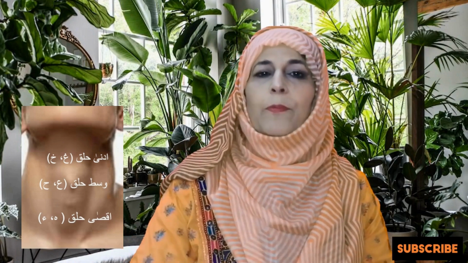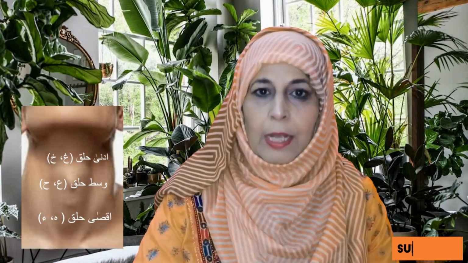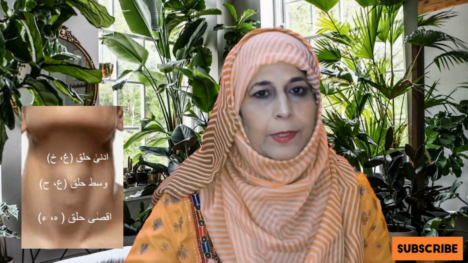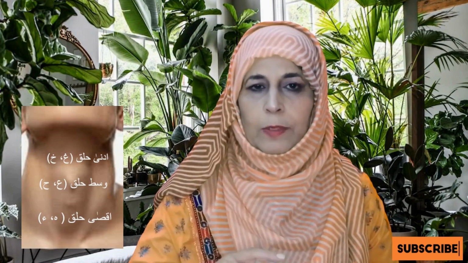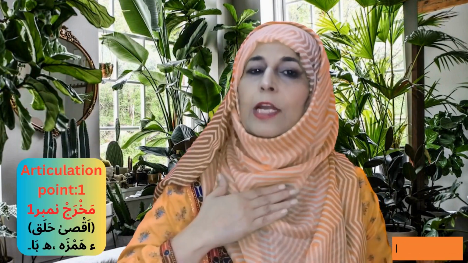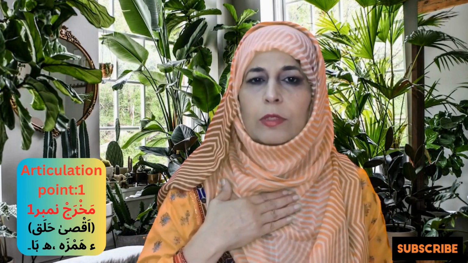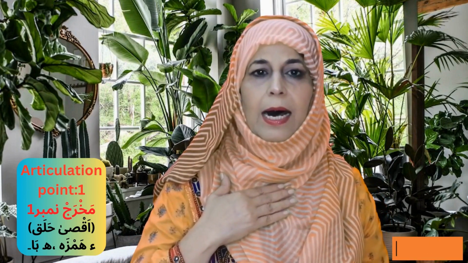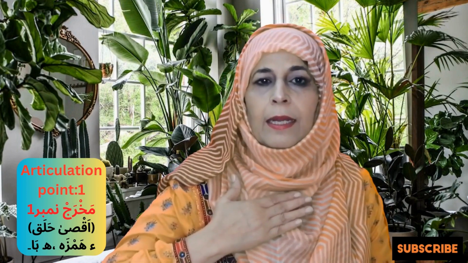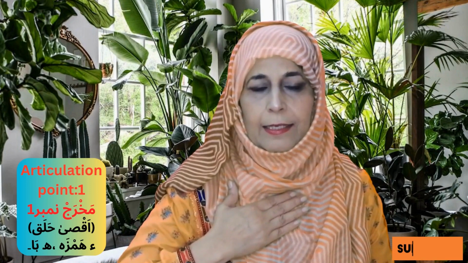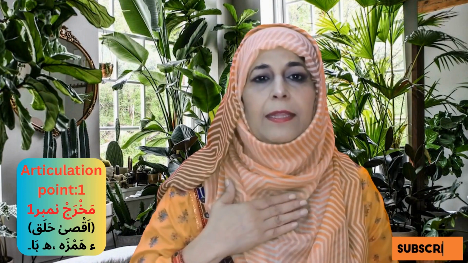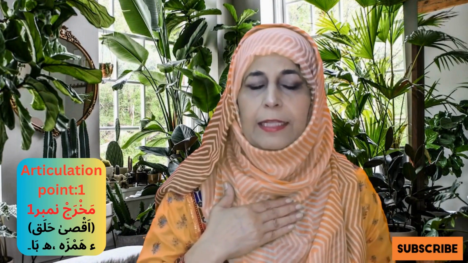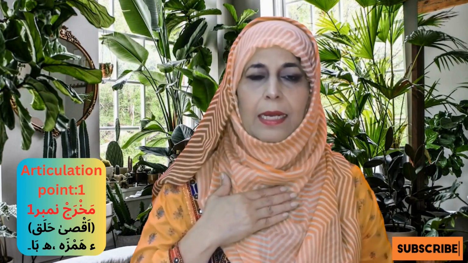And all 3 parts of our throat pronounce 2 Arabic letters each, and a total of 6 letters are pronounced by these 3 parts of our throat. So from our Aqsa Halaq, the lower portion of the throat, we pronounce Hamza, Ha. We have to feel our vibration in Aqsa Halaq. If we feel vibration here and we feel pressure on our chest, we will be sure that we are pronouncing the letters right. Hamza, Ha.